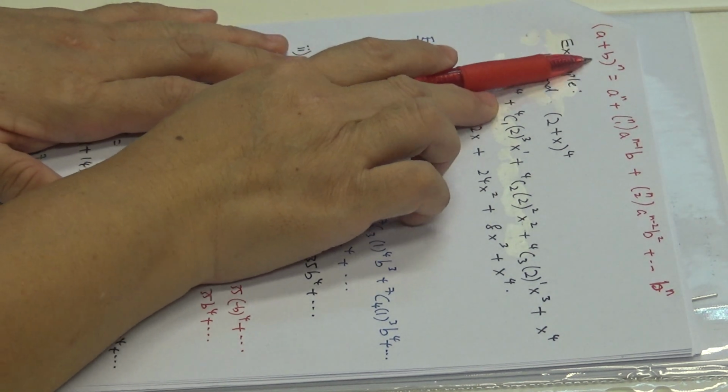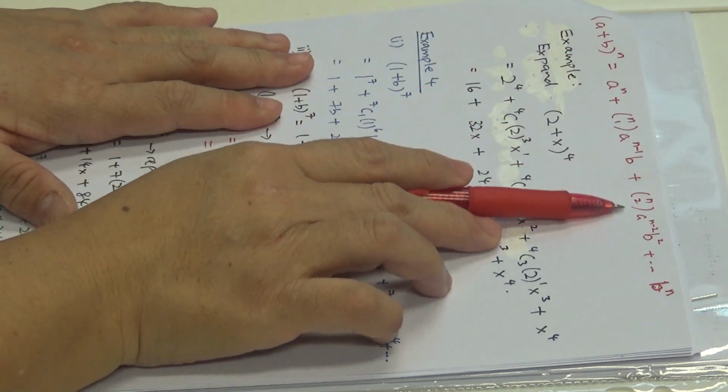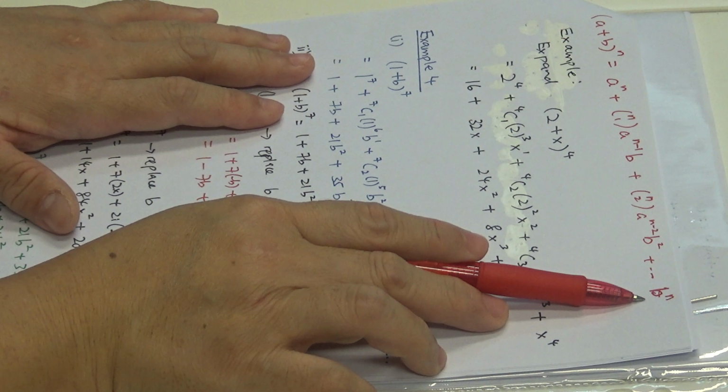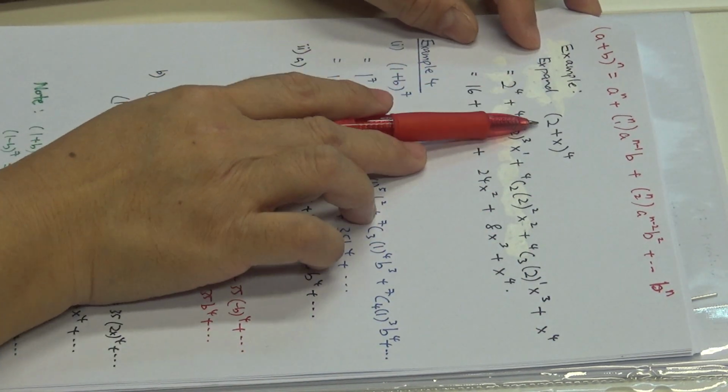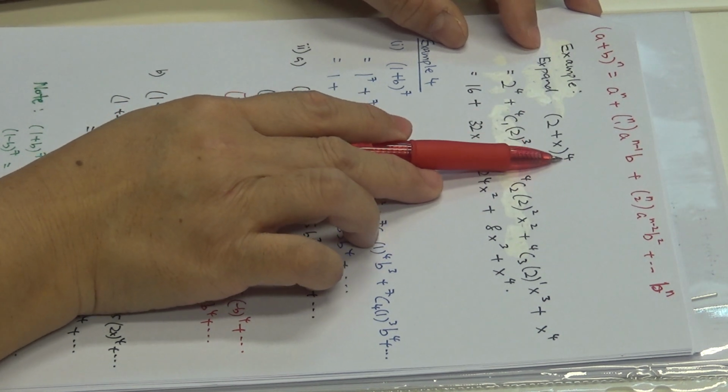Okay, (a + b) to the power of n is just a^n, so on and so forth. Now what does it mean? Okay, what does this mean? Now I'm going to use the example here. Expand (2 + x) to the power of 4.